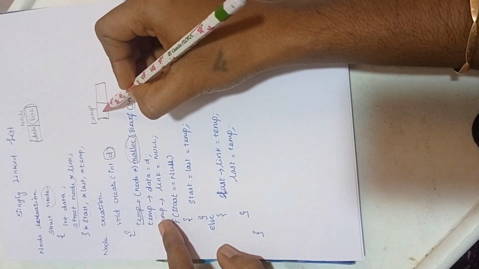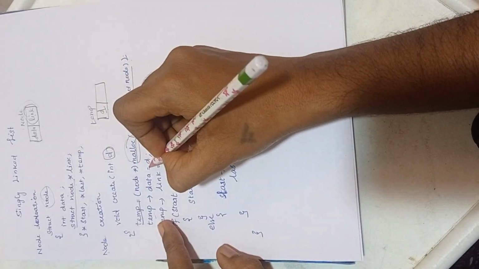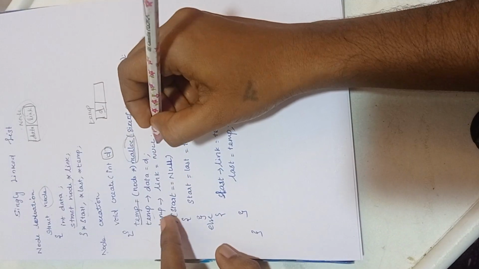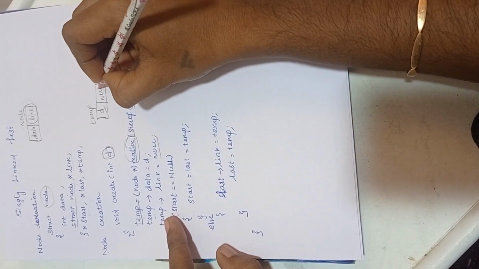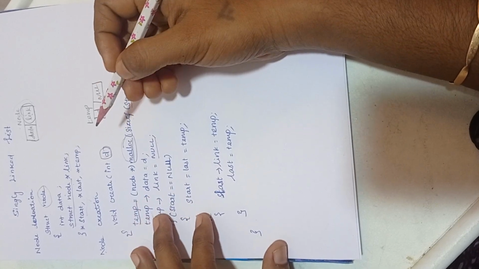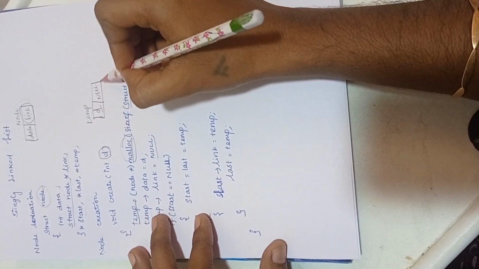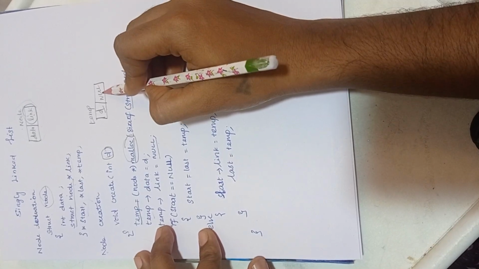In the data part we assign the value of d, which is passed from the user from the main function. The next part is the link part. We assign the null value because this temp node cannot point to any other node, so I am giving a null value for the link part.